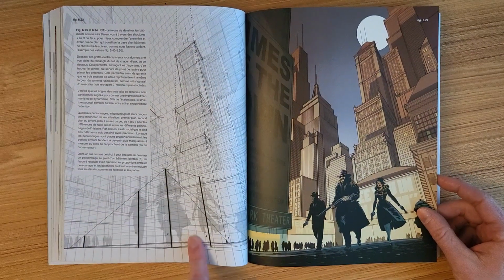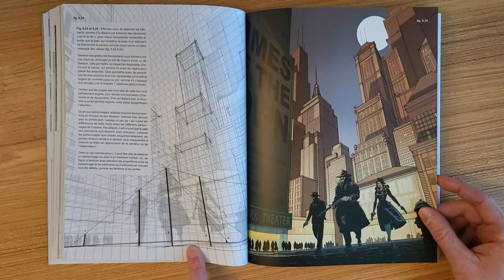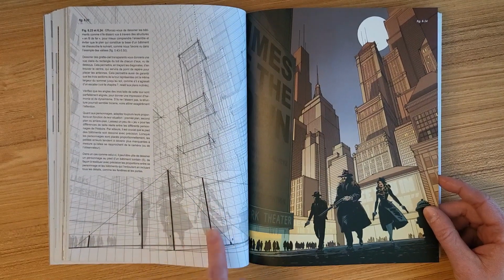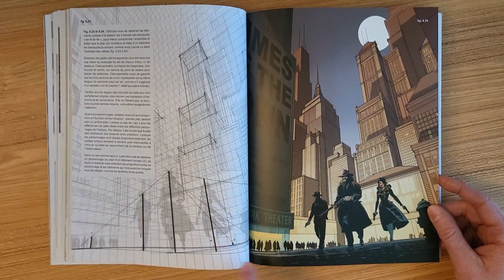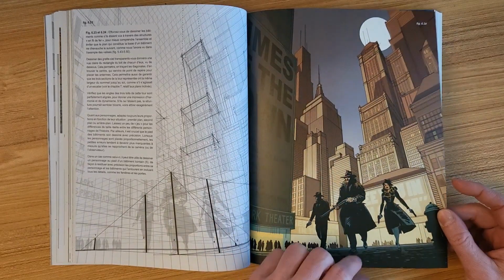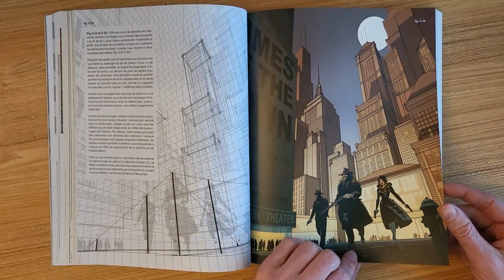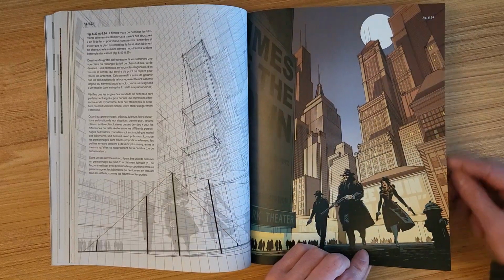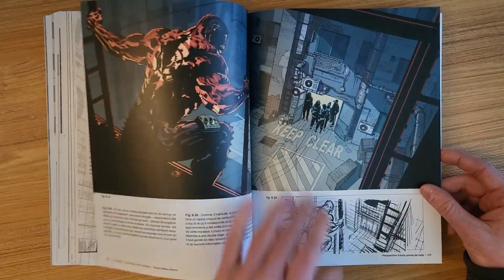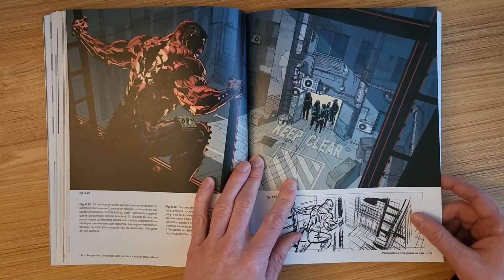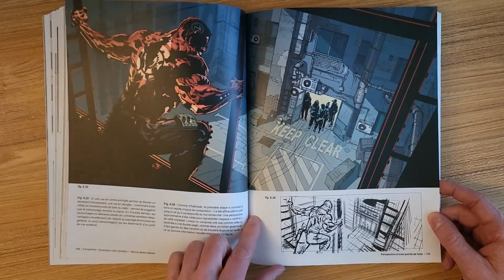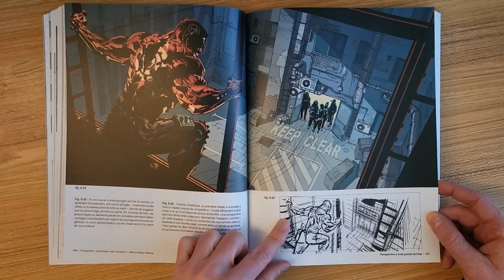Here you see even some perspective with the characters also for composition. Here the sketch, and here the finished drawing.